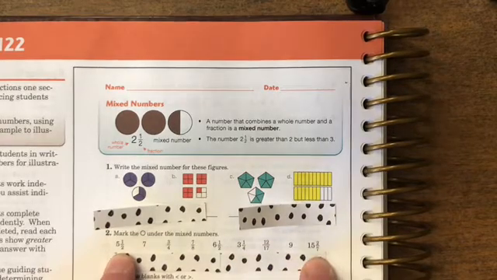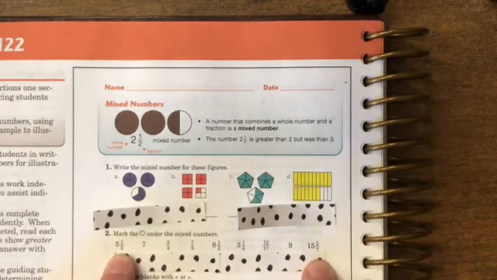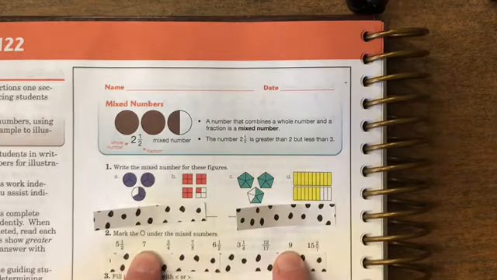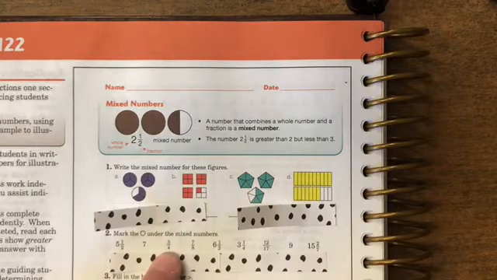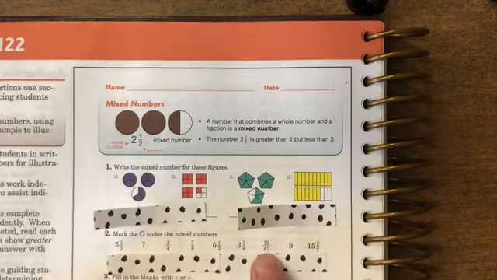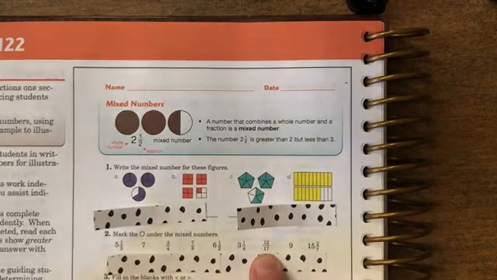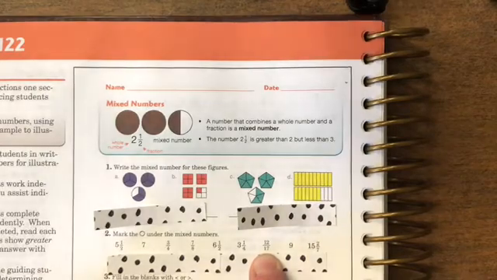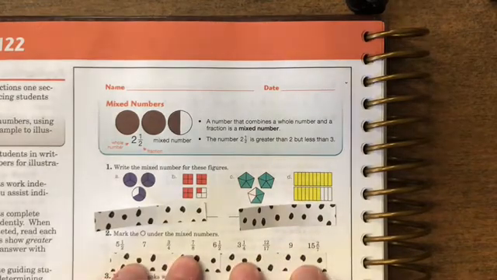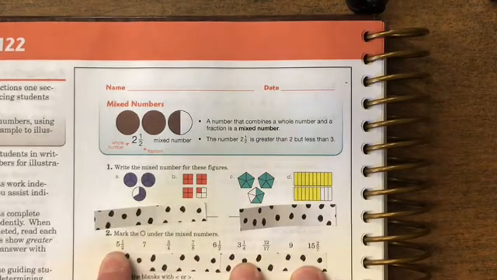And 15 and 2/7 is a mixed number. 7 and 9 are not mixed numbers because they're just whole numbers without a fraction. 3/4, 7/8, and 12/17 are not mixed numbers because they're just fractions. In order for it to be a mixed number, you need a whole number and a fraction. Let's practice a few more now.